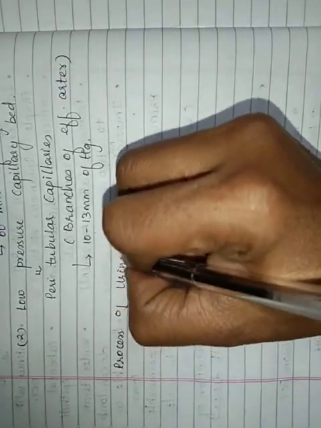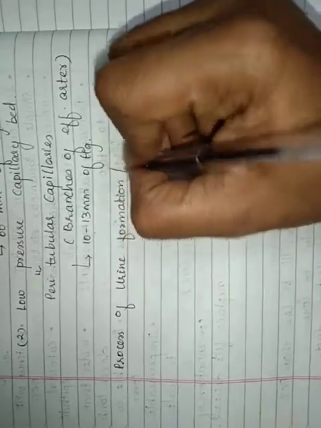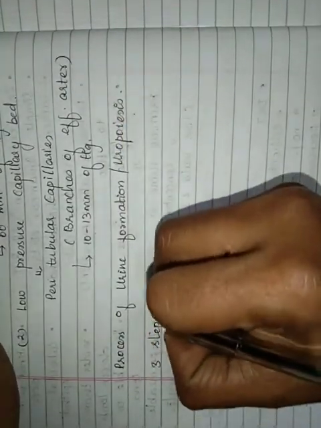The next is the process of urine formation, also called as uropoiesis, and there are 3 steps involved in uropoiesis, that is urine formation process.